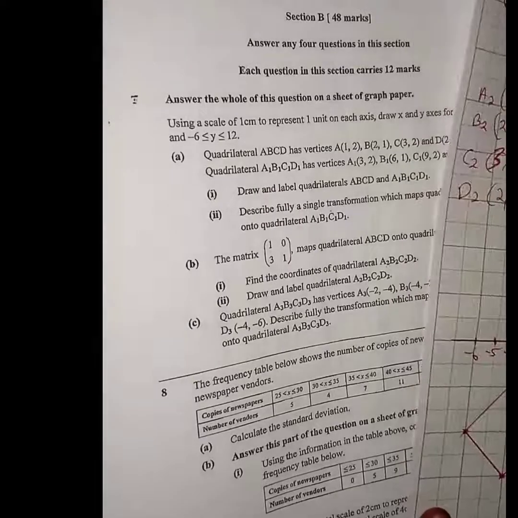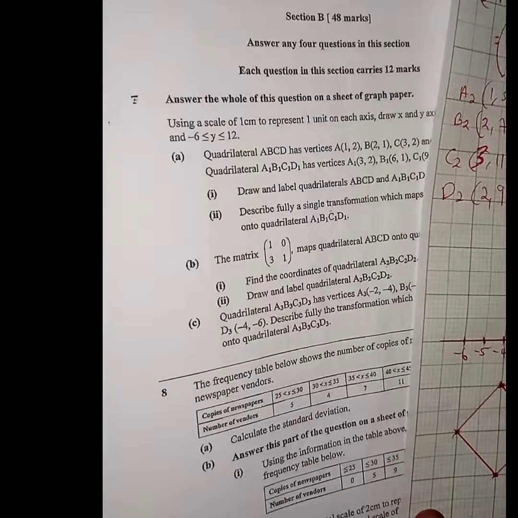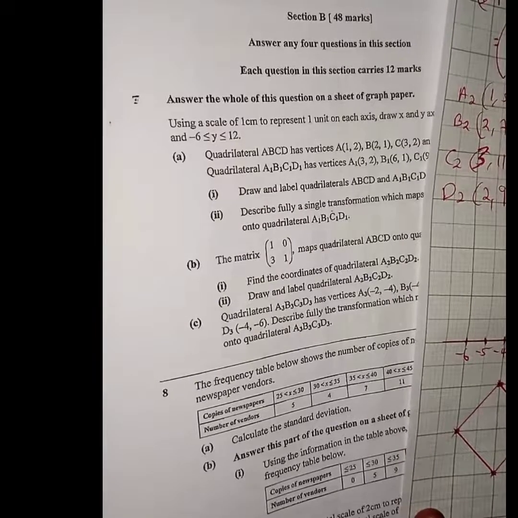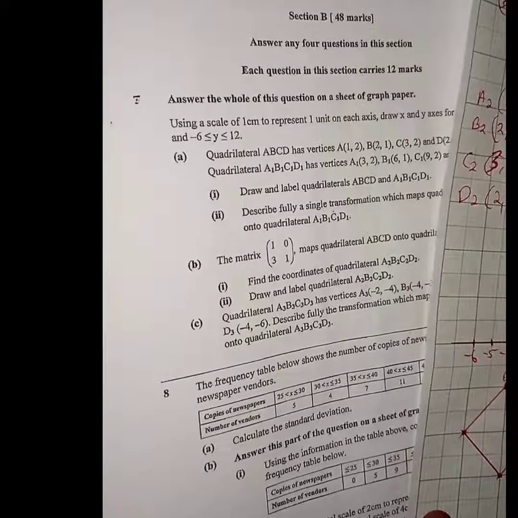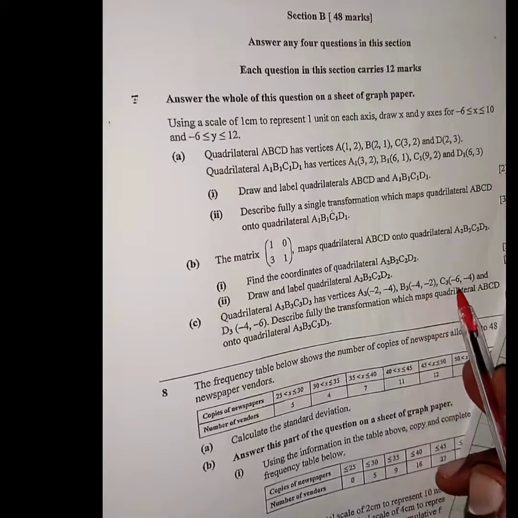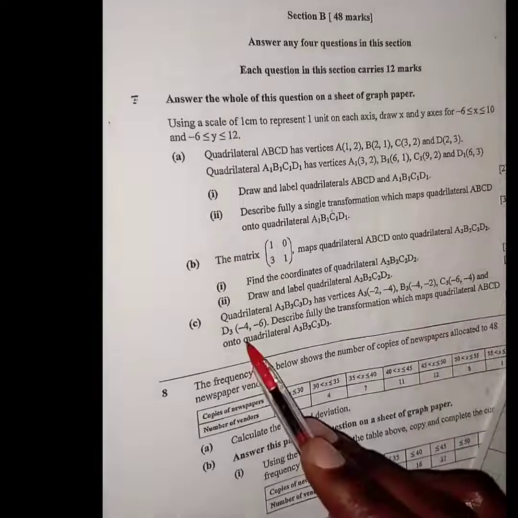So we read through again. -2, -4 was our A3. -4, -2 was our B3. -6, -4 was our C3.